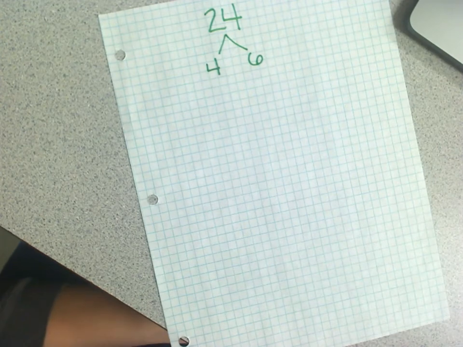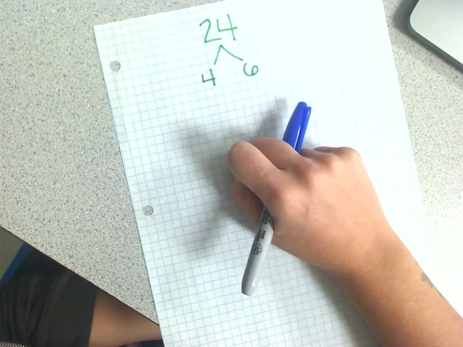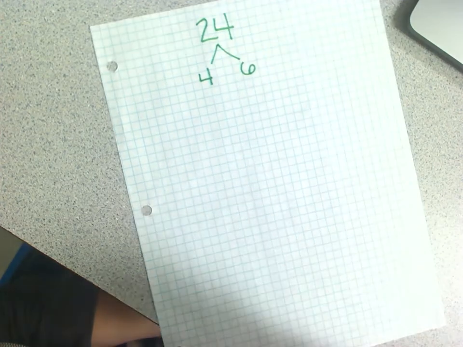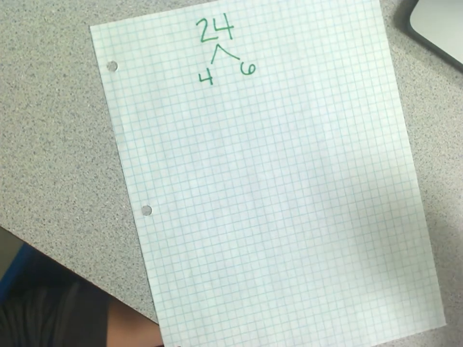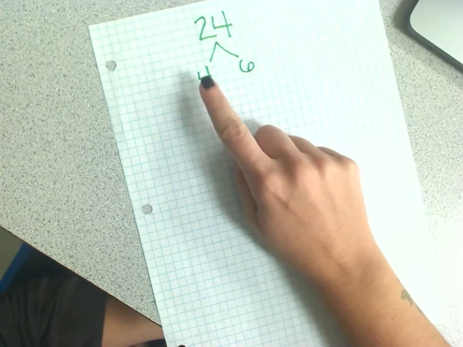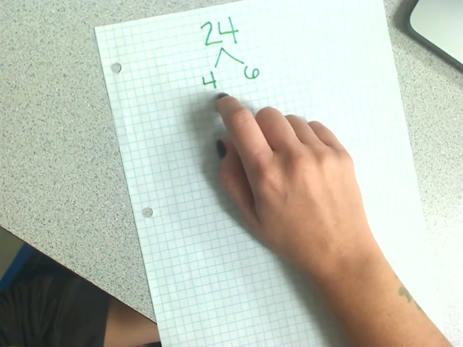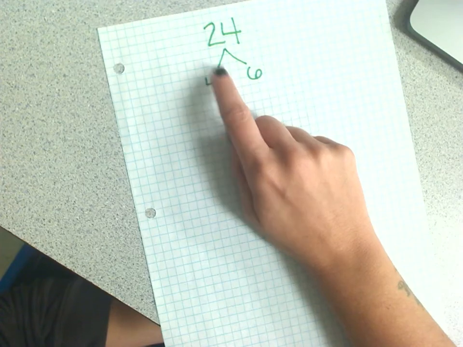Let's think. Does my tree end here? Or can I break these down into more prime numbers? Is 4 a prime number? Be careful. Lots of people stop at 4. I don't know what it is about 4, but lots of people stop at 4 and say, yep, it's prime, let me circle it. Think about that.